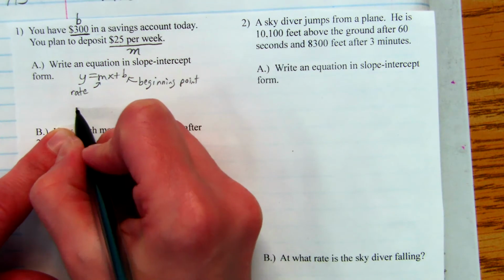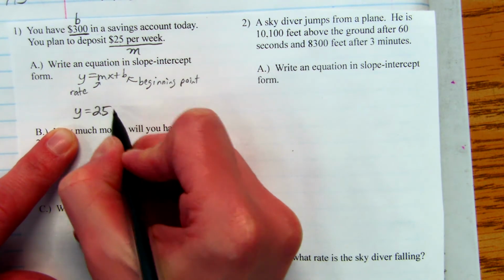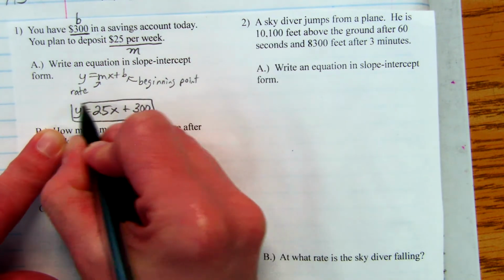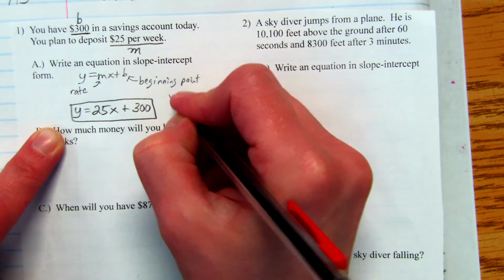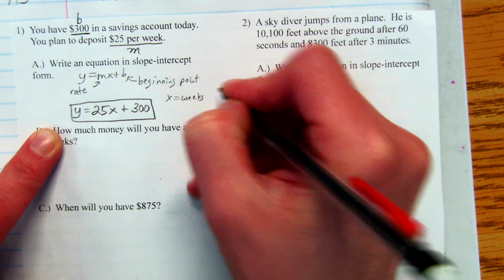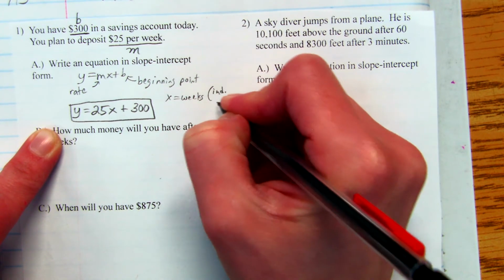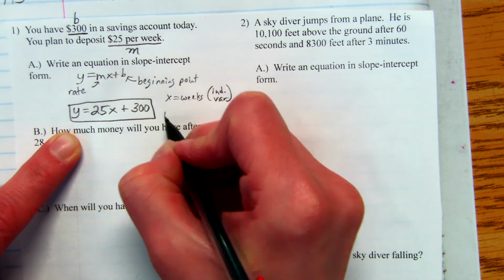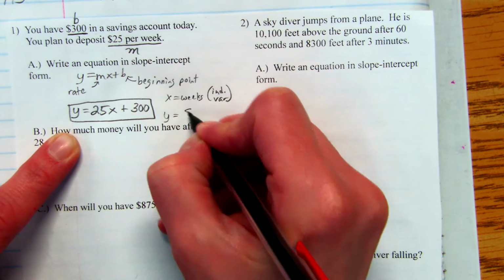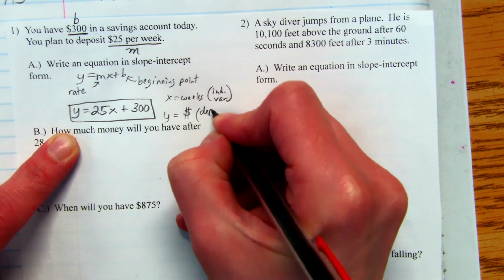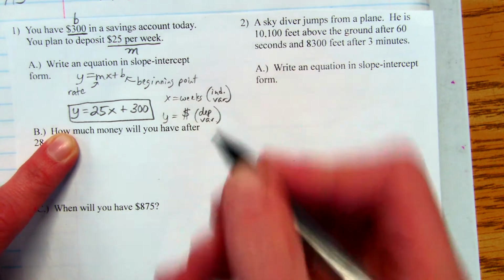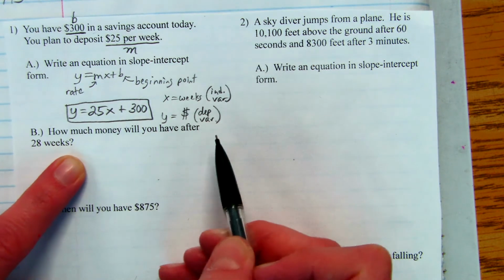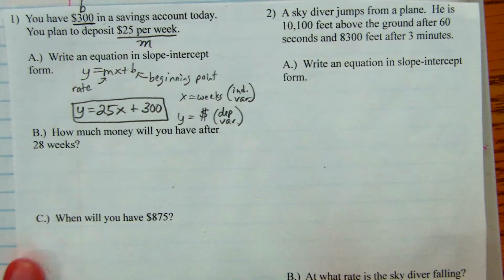So if I wrote an equation, it'd just be y = 25x + 300, and the x would stand for the weeks. So the x would be the weeks, which goes back to what we've been doing for a long time. That's our independent variable. And then y would be the total money, and that's your dependent variable. It depends on how many weeks you are depositing the $25. So I think slope-intercept form is pretty straightforward.